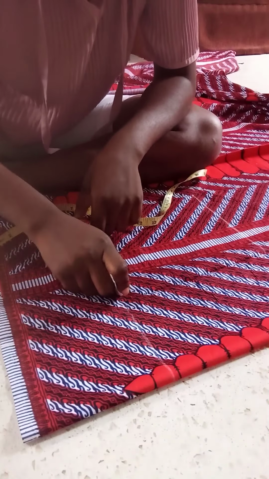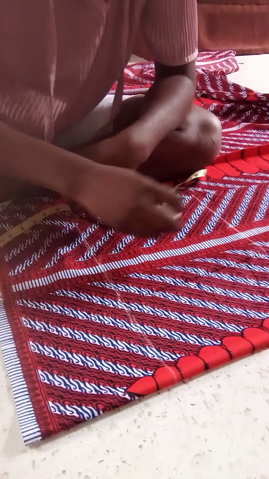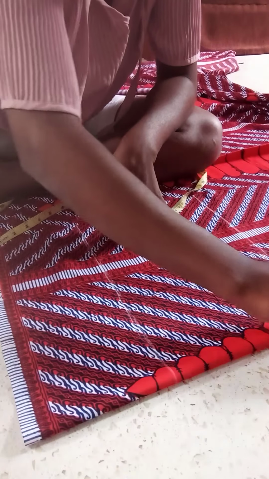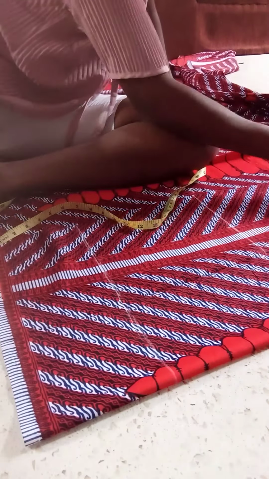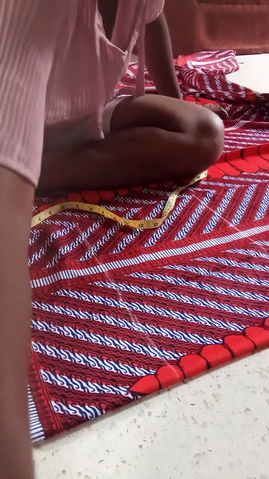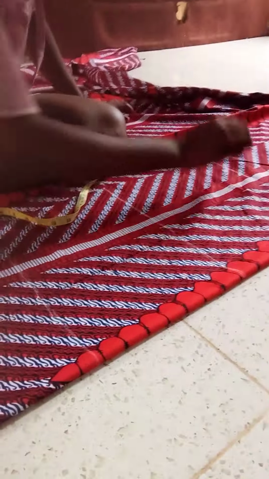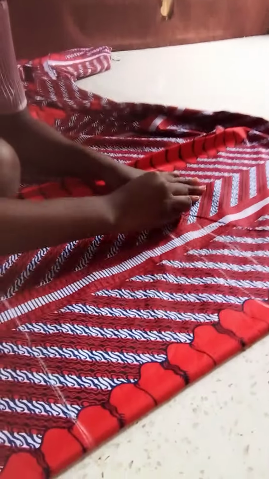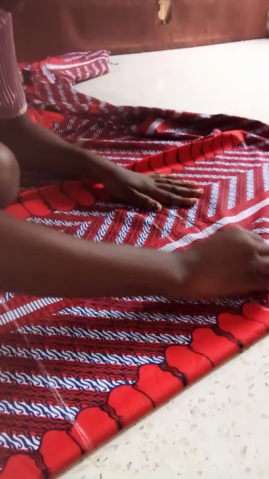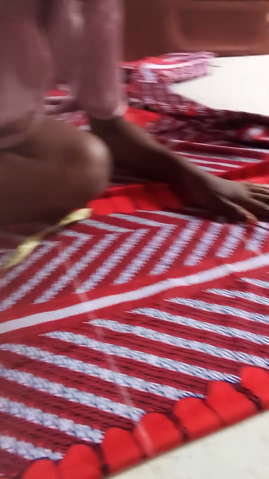This is the hip line. We have the hip line here. We have the knee line here, and this is the normal length. The normal length is here. Let me move closer. We have the normal length, and we have the MA line. So we are going to start now.